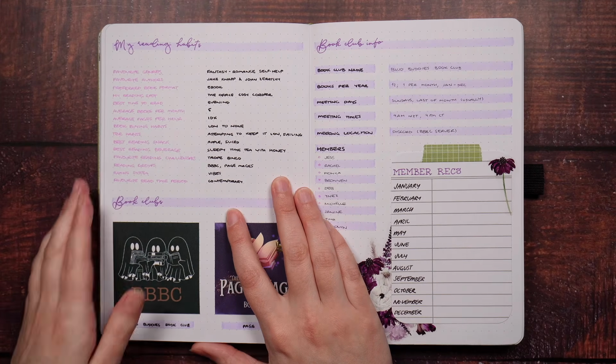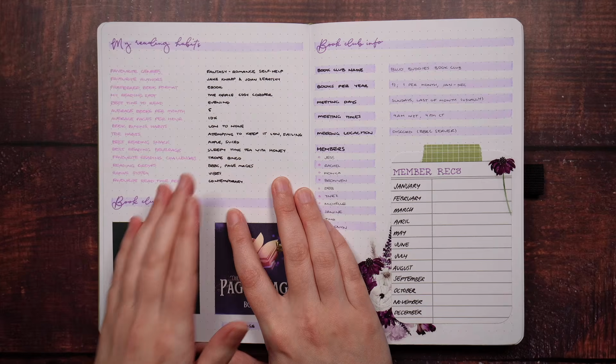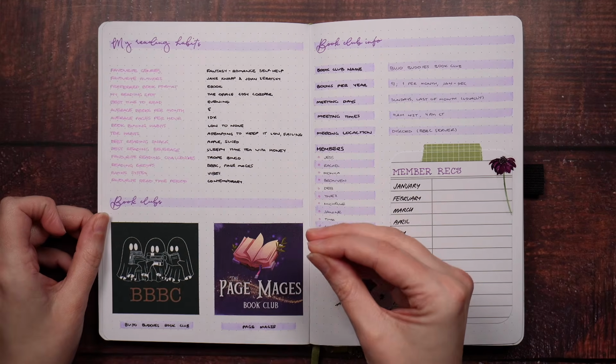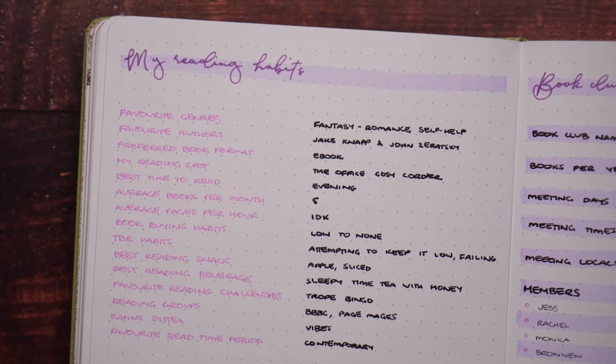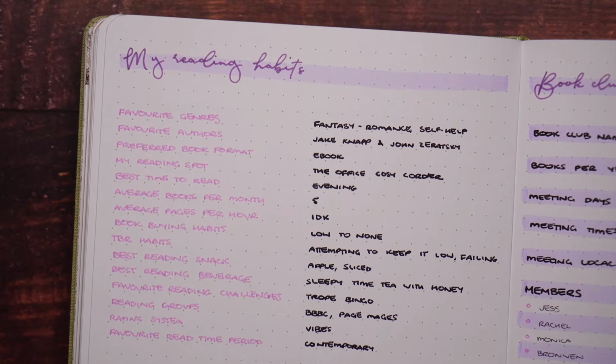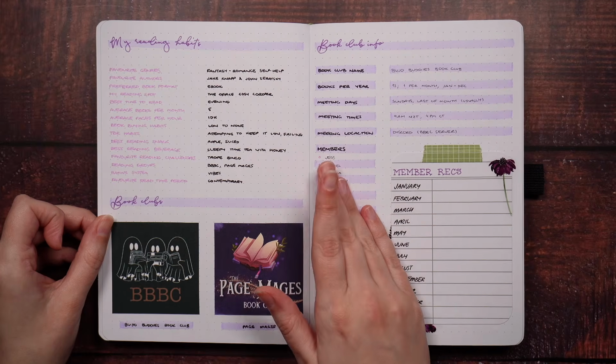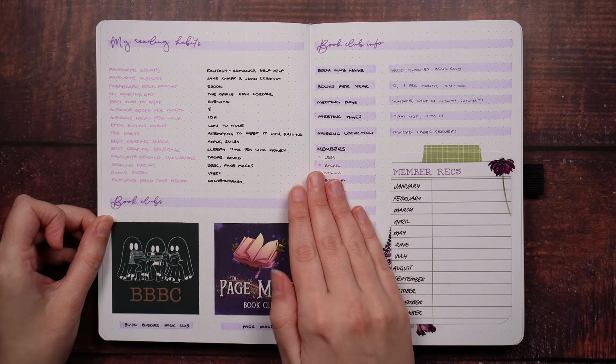So I've titled it as my reading habits, but you could just think about it as a series of questions that you answer at a snapshot in time of you and your reading preferences. So what are your favorite genres? Who are your favorite authors? What are your book buying habits? How many things do you have on your TBR? What kind of rating system do you use?